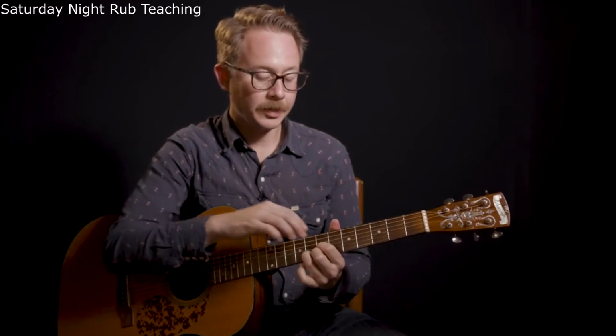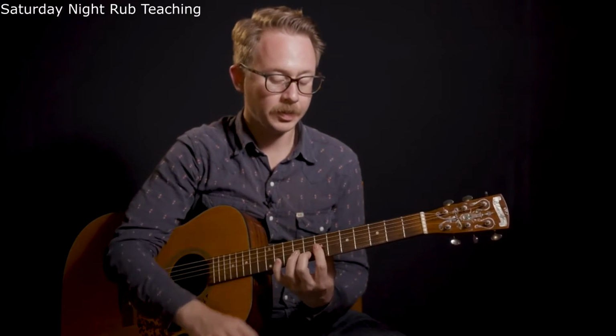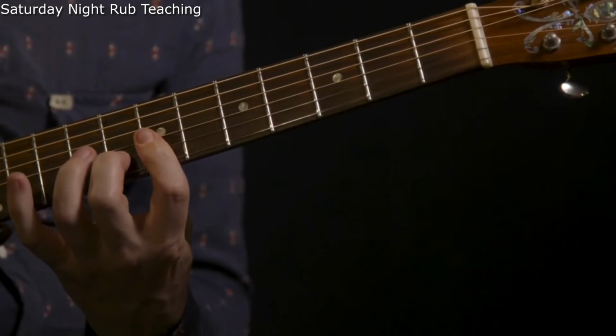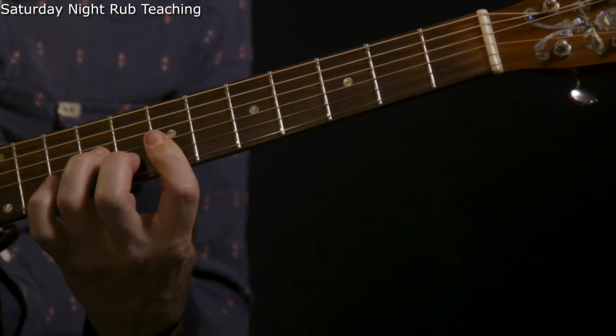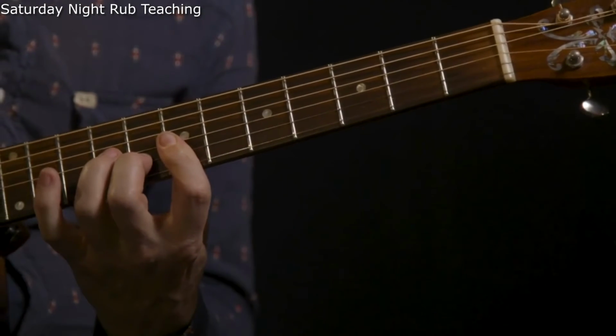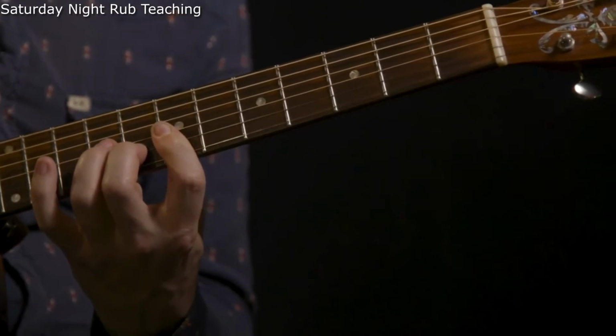Now, because of how this shape is going to fit in with the tune, you might find it helpful to not use 3 fingers to make this chord shape here, but to bar it. And then you can, again, use your ring finger to raise the note on string 3. All right, so we're going to put those to work in Saturday Night Rub.